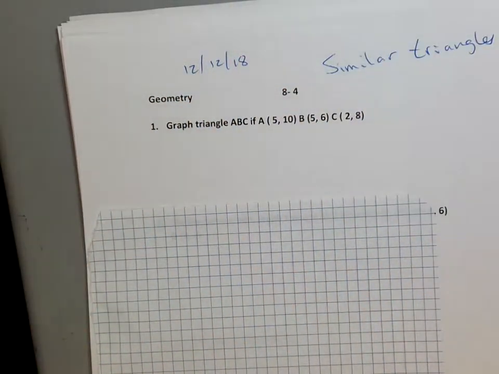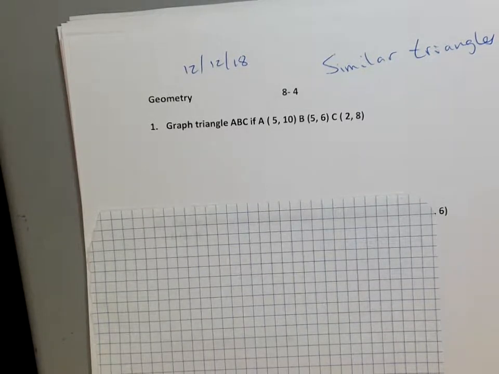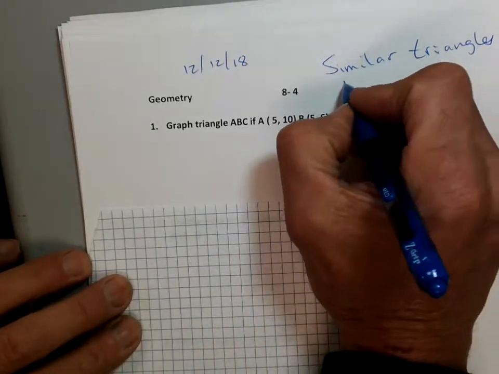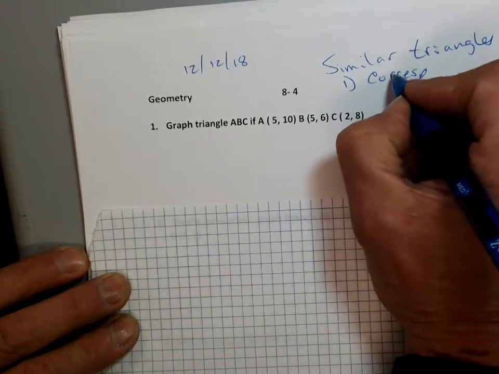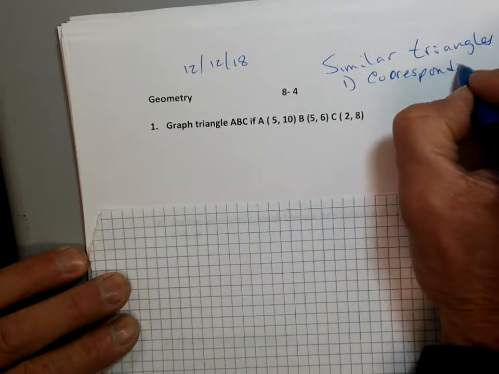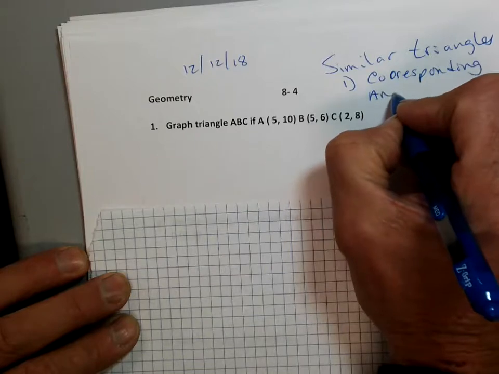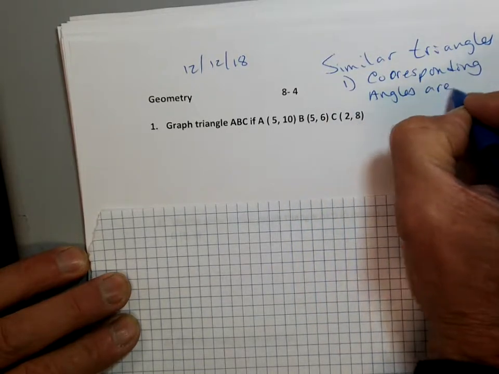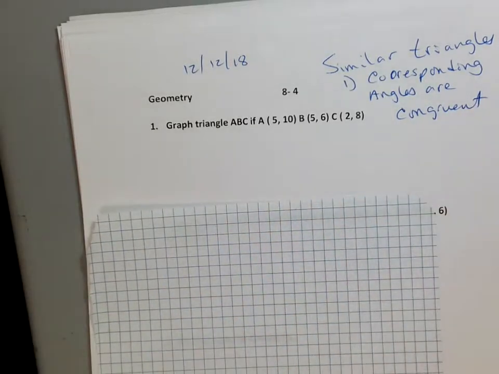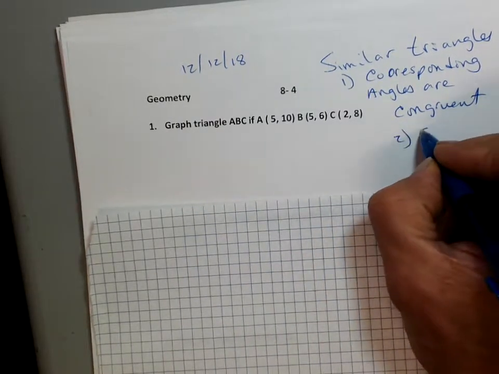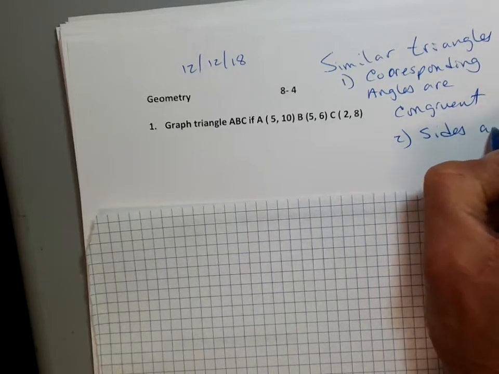So to be similar triangles, they have to have the exact same shape. And to have the exact same shape, we're going to know a couple of things. One, their corresponding angles are congruent. Okay? So if they're the exact same shape, then the angles that go together will definitely be congruent. That makes sense to me. And the second thing is that their sides are proportional.